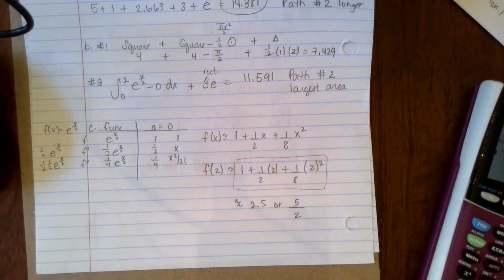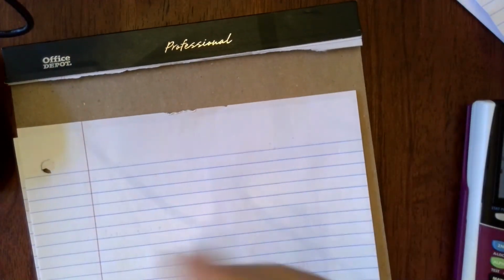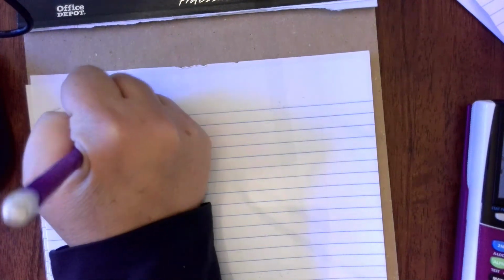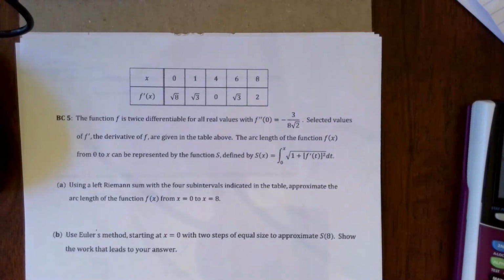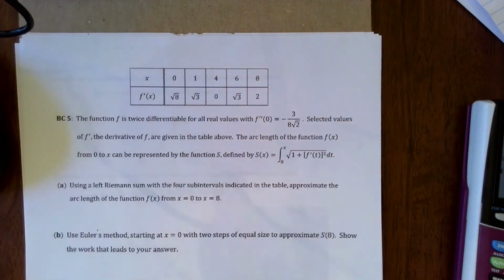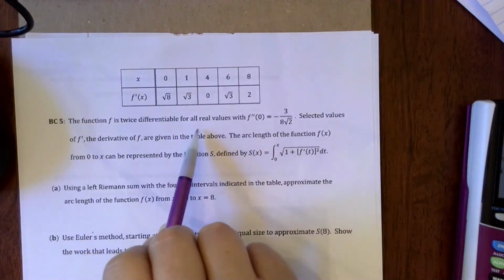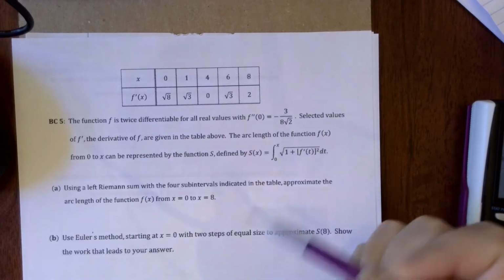Number 5, our exciting number 5. BC5. All right, so BC5 looks like it's just going to be a normal Riemann sum, but it has a little twist to it. It's kind of exciting. Let me get my other little sheet of paper up so I can follow along with what I did. So the function f is twice differentiable for all real values with f double prime of 0 equals this gross thing, which we're actually not going to use till the end.